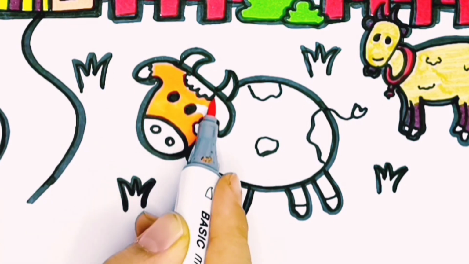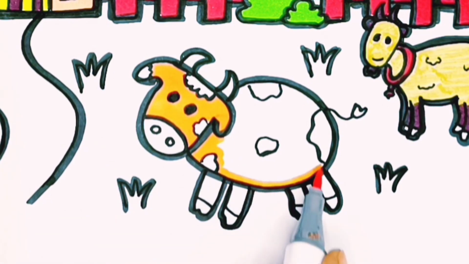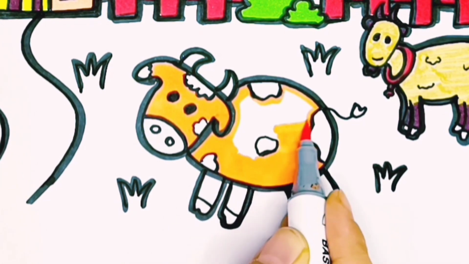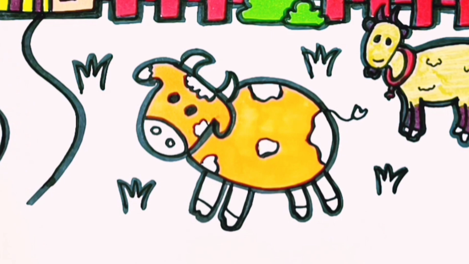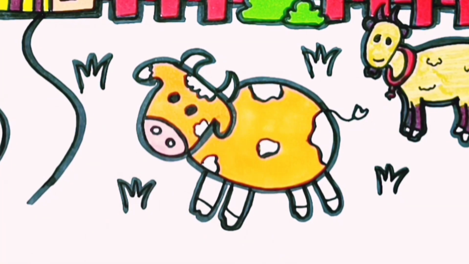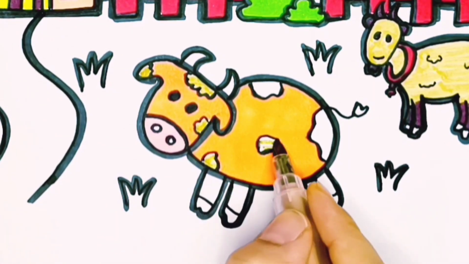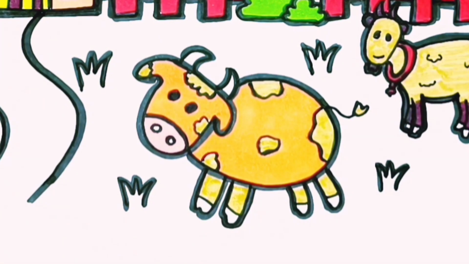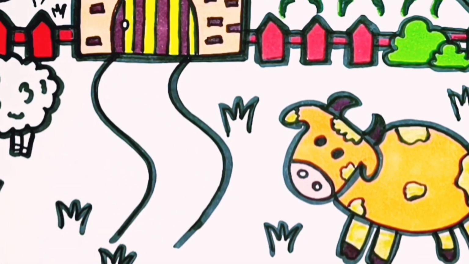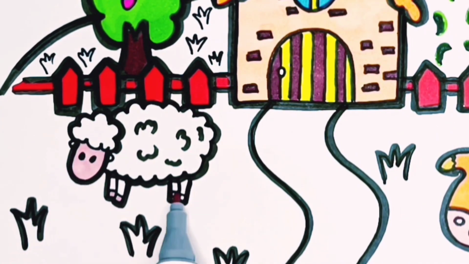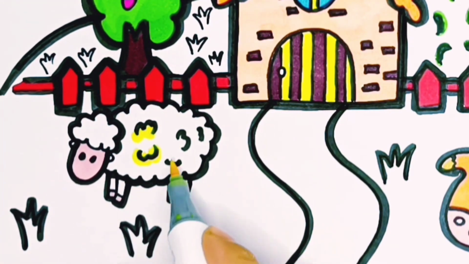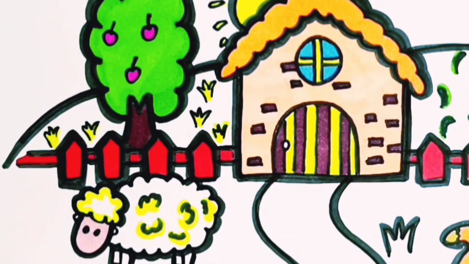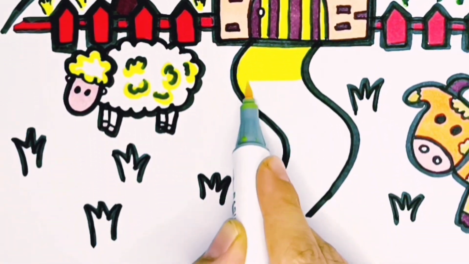What a beautiful animal! Becoming so beautiful.